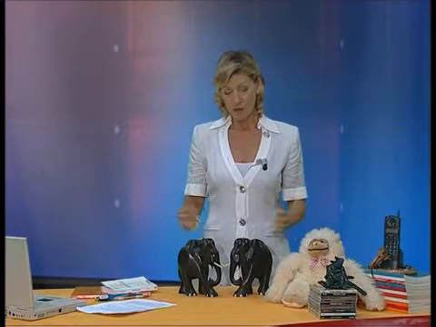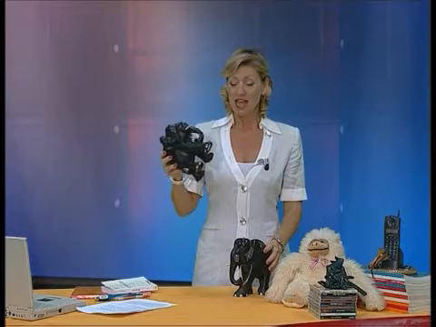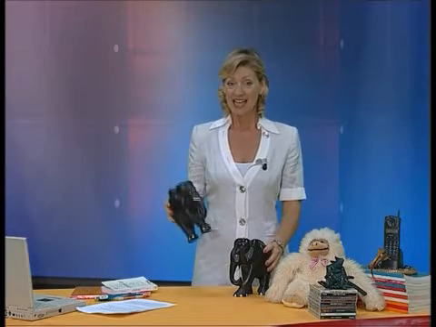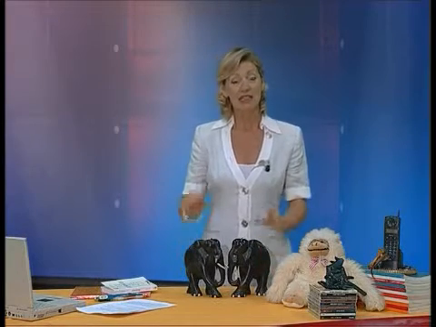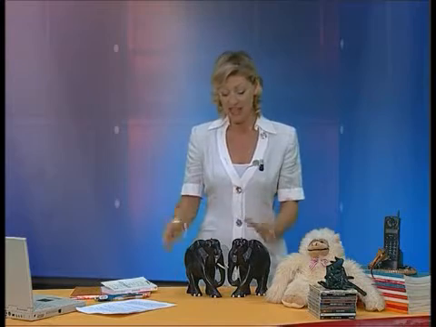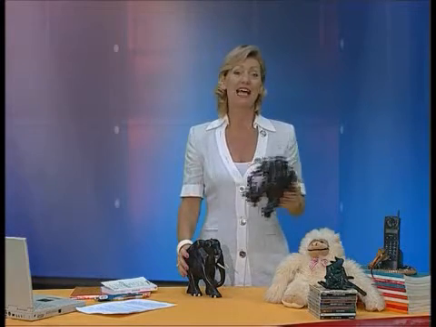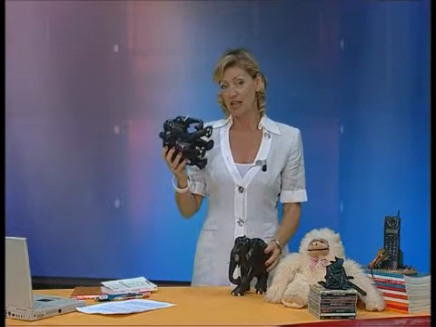So, when we compare them, we say this elephant is as big as this elephant. So we say as plus the adjective, and then as again, as big as. This elephant is as heavy as this elephant. So when two things are being compared and they're the same, we use as.